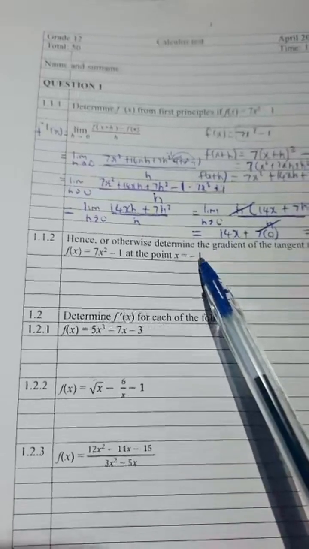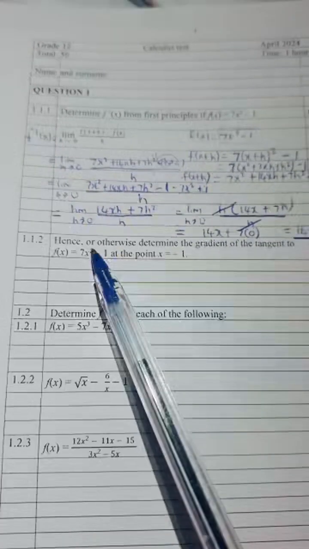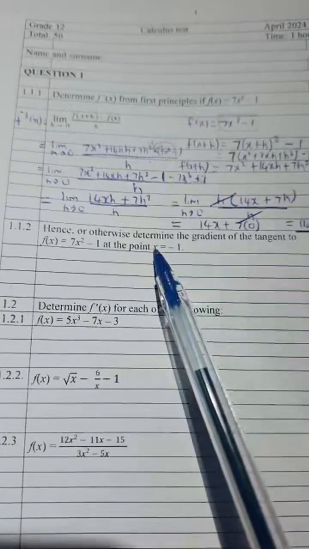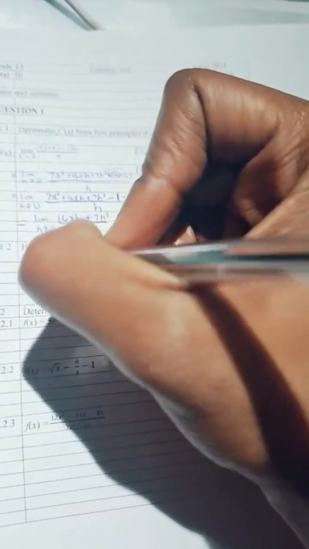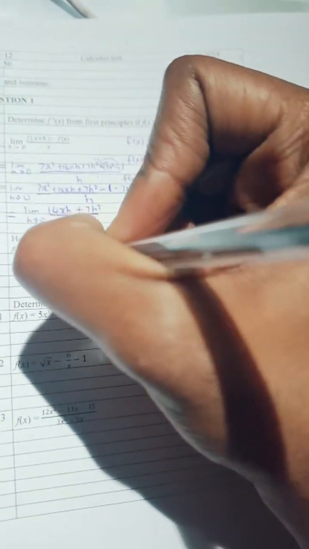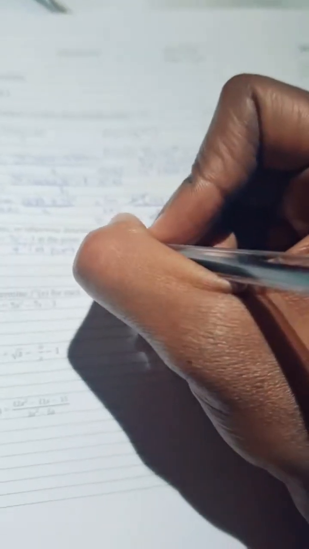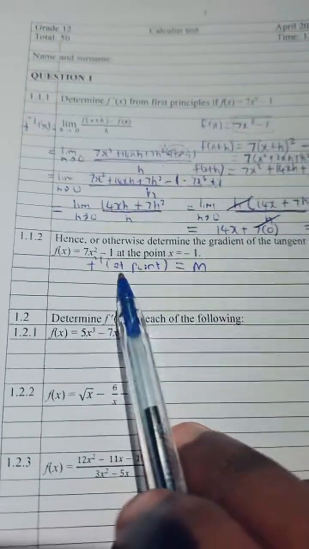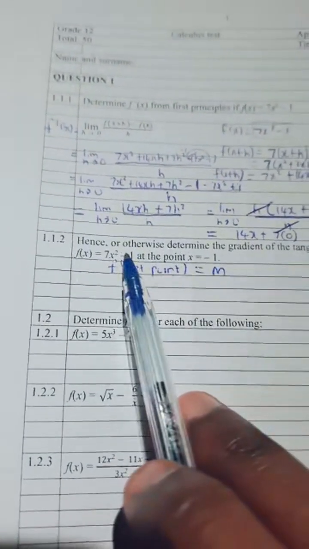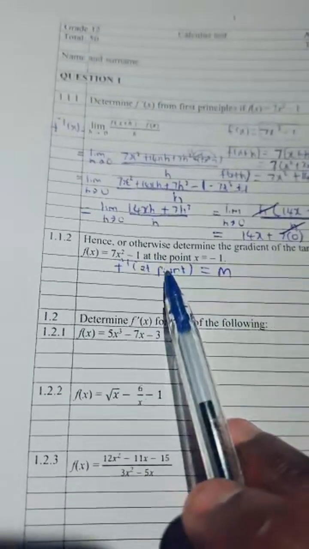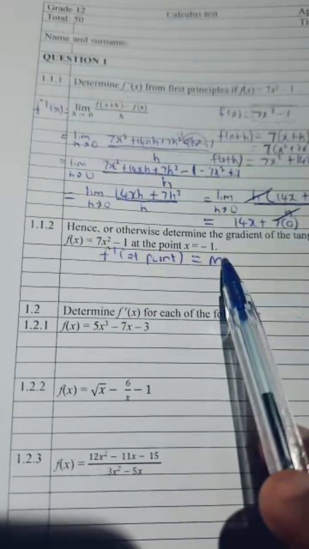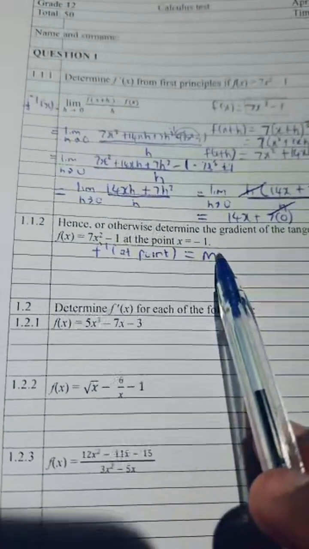At the point x is equal to negative 1. What do we need to do? Determine the what? The gradient of what? The tangent to what? This function. At which point? At x is equal to negative 1. Now, you guys know that if you want the gradient of something, f prime at that value of x will give us the gradient. So this is important. The derivative of a certain function at a specific point of x is equal to the gradient at that point.